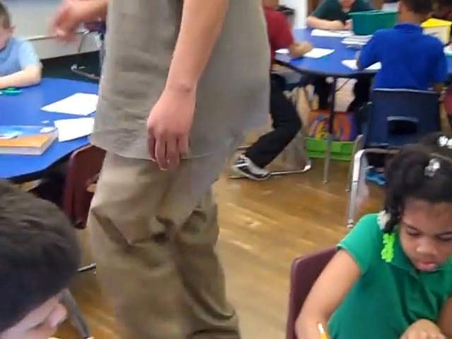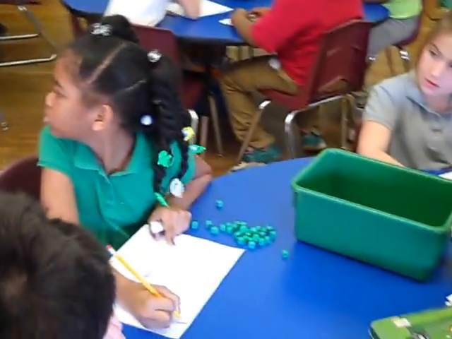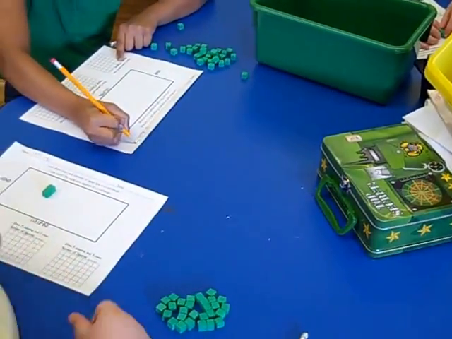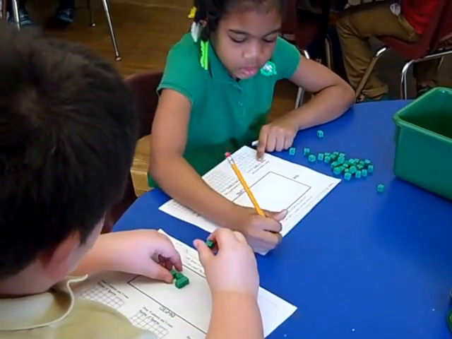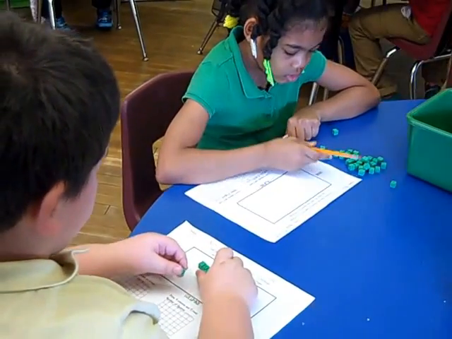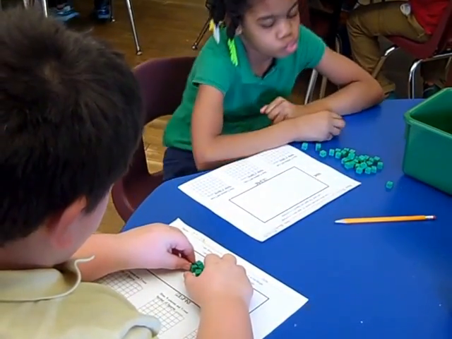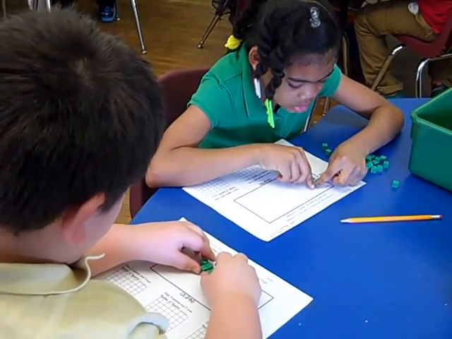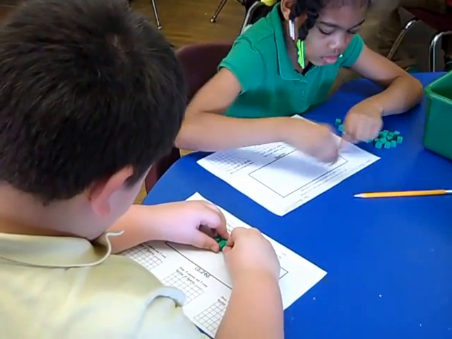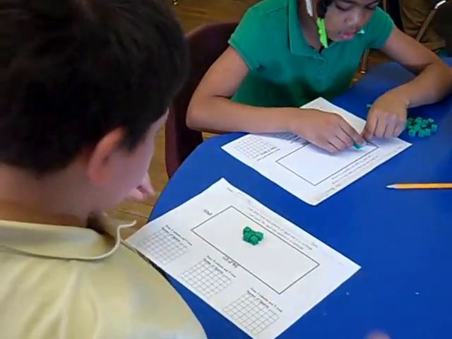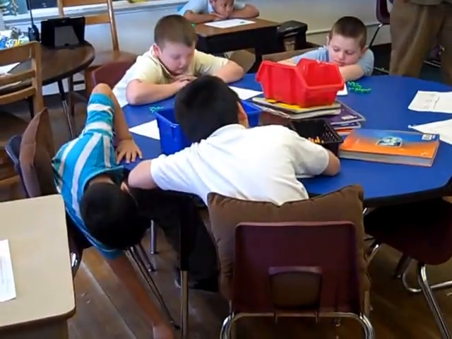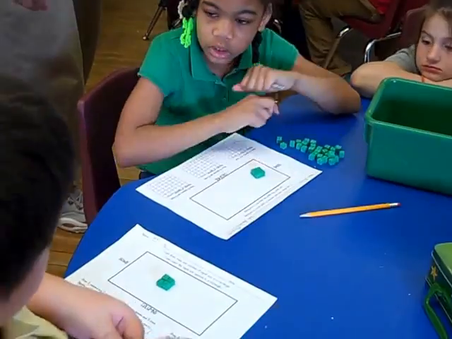Let's see. What we're doing is we're showing 2 columns and 2 rows. Help your friend out. He's showing you right there. Please don't call my name. Just raise your hand. You should put your head down so I know to come and check. You don't have to raise your hand and call me. Excellent, red table. Very good. Excellent, green table. Yellow, blue. We're waiting on 1 desk.